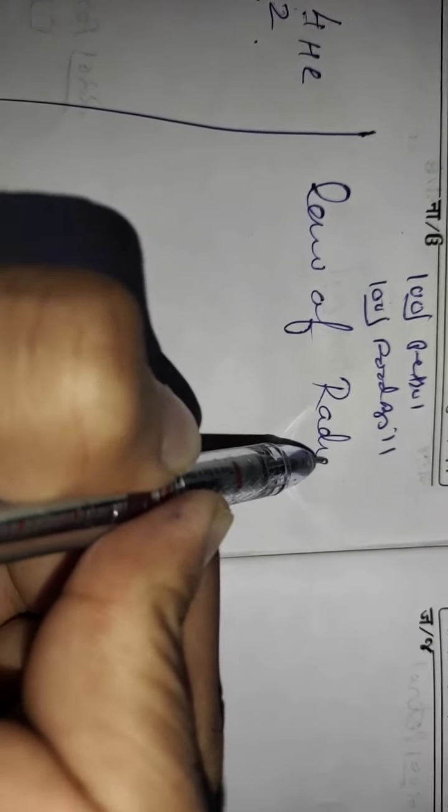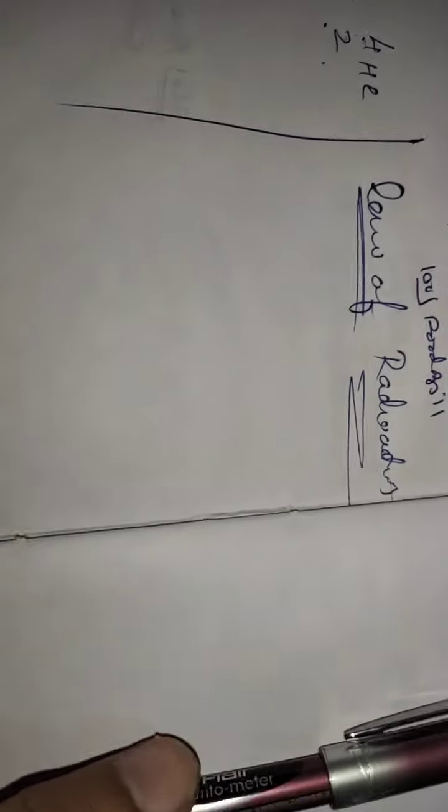Now let us see the law of radioactivity. So what is the law of radioactivity?